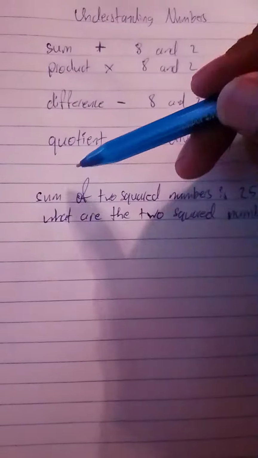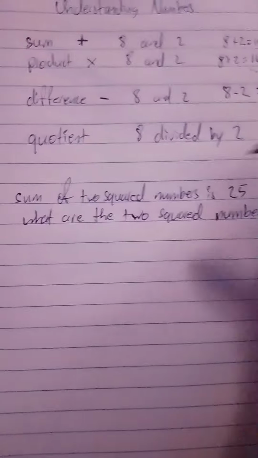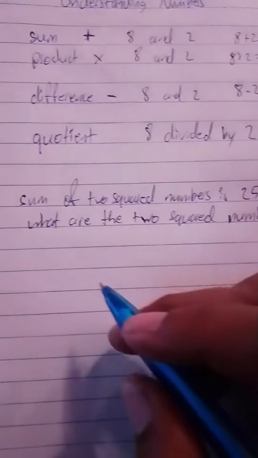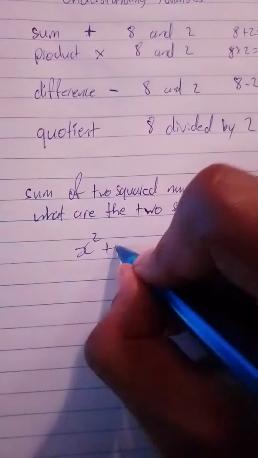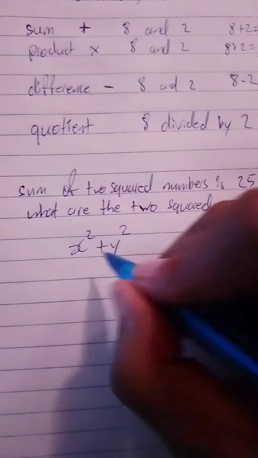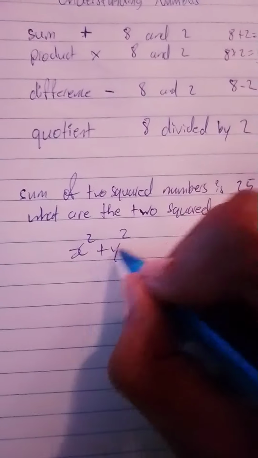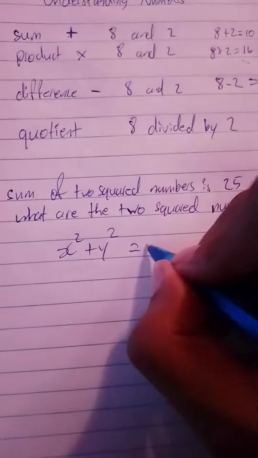Alright, let's look at this example, right? They say the sum of two squared numbers is 25. What are the two squared numbers? So I have a squared number, let's call it x, plus another number, we could call that y. And they said the sum of two squared numbers is equal to 25.